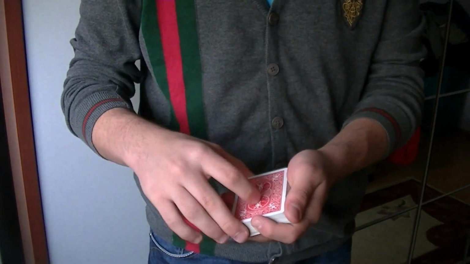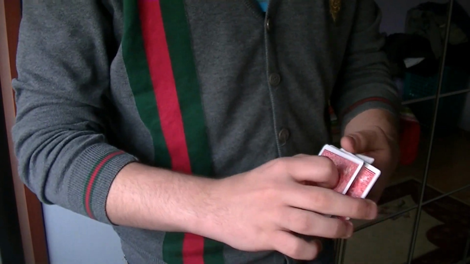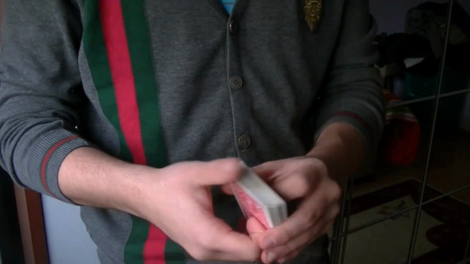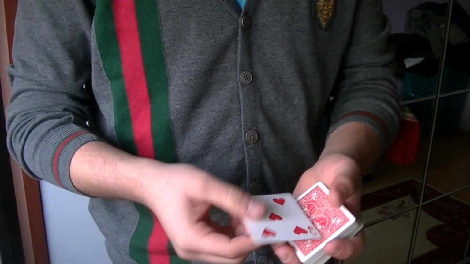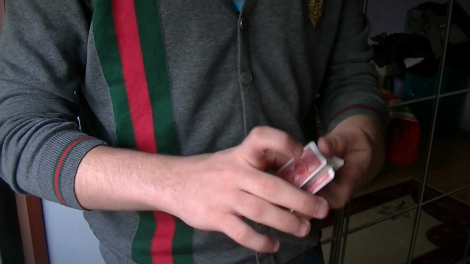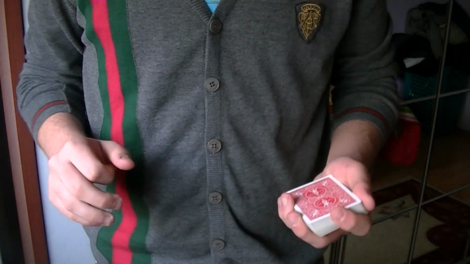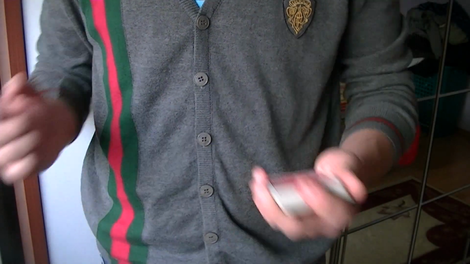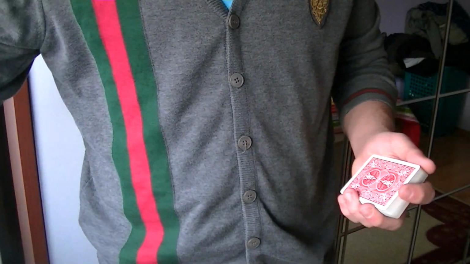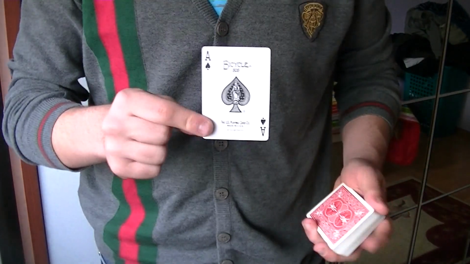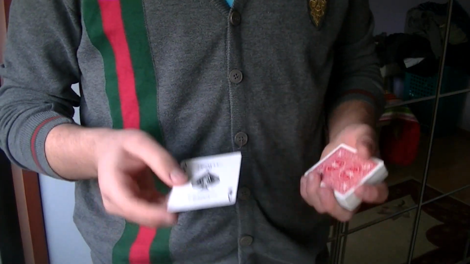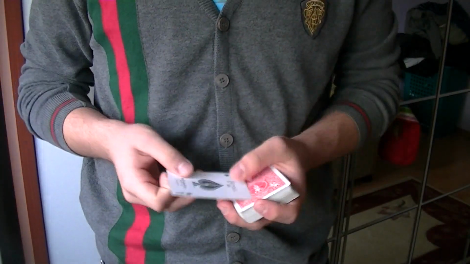Now, I'm going to take one of the selections, in this case the 5 of spades, and I'm just going to lose it inside the middle of the pack. And I'm also going to lose the 5 of hearts in the middle of the pack, and maybe give the cards one more quick shuffle so the cards are completely mixed up. Now, if you remember, I told you at the beginning of the trick that I will use the ace of spades to find both of the selections.